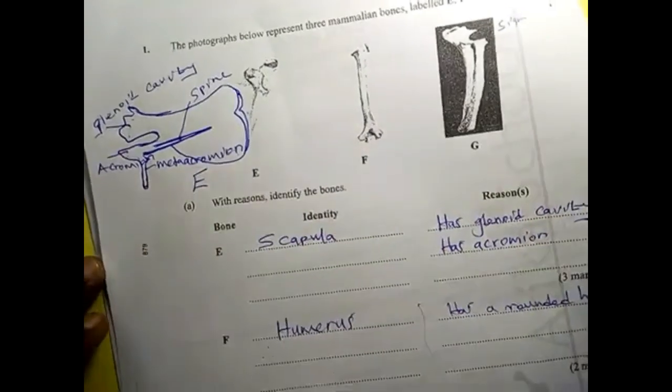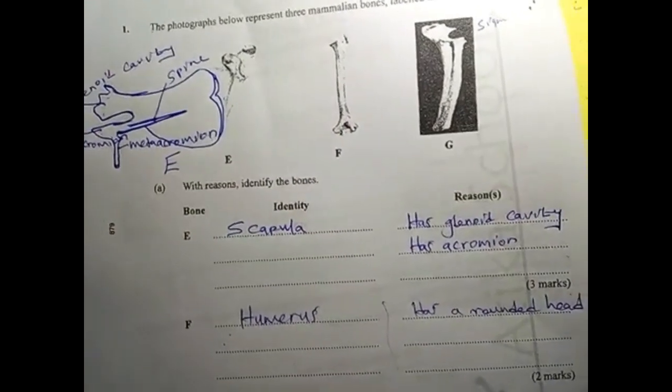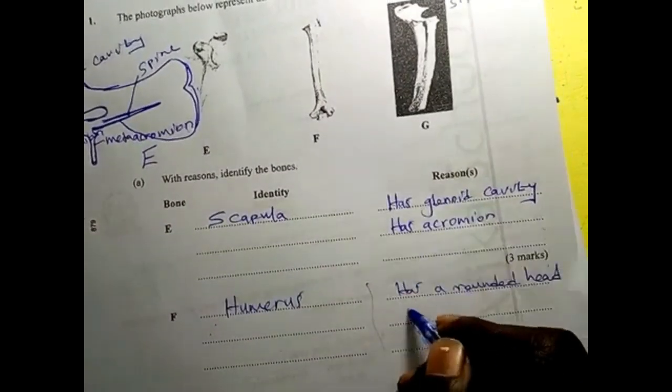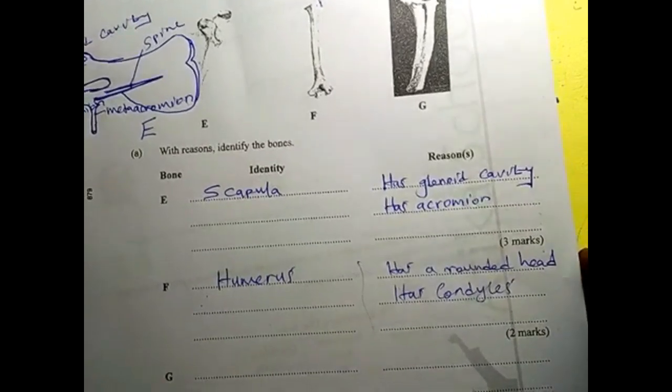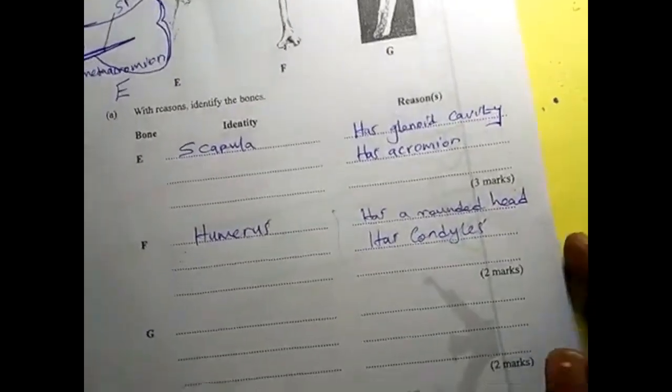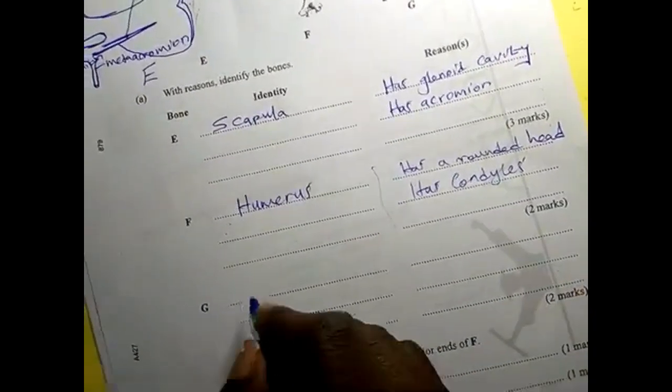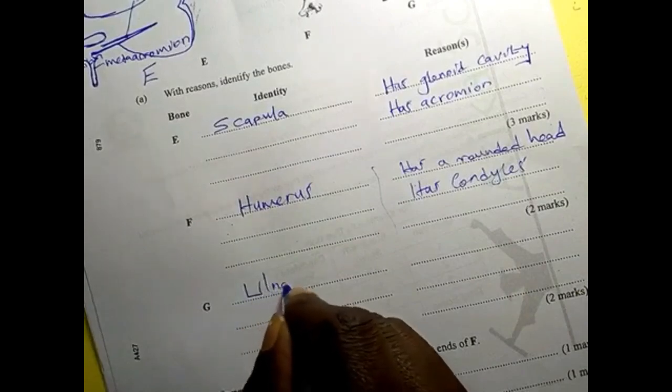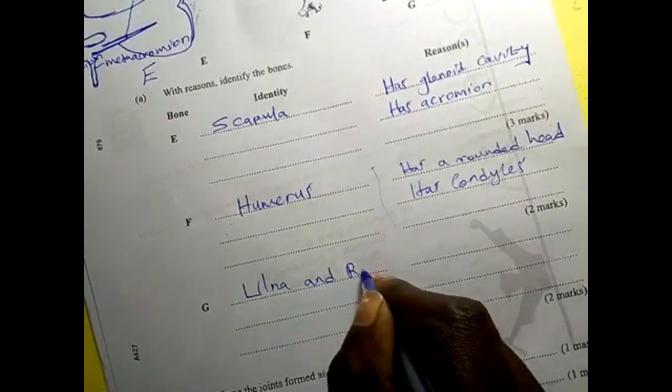Now here, those two are from the arm. Another reason is it has condyles. The condyles articulate with the radius and ulna. And G now is the ulna and radius.